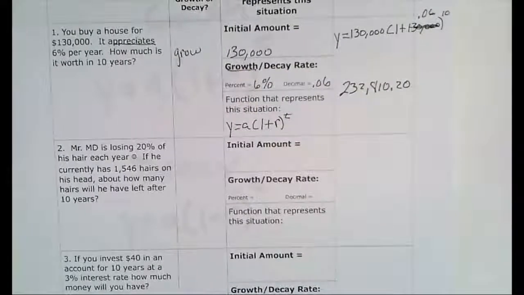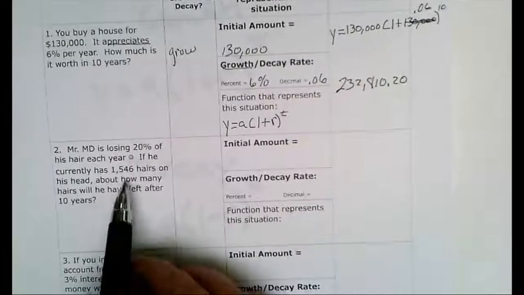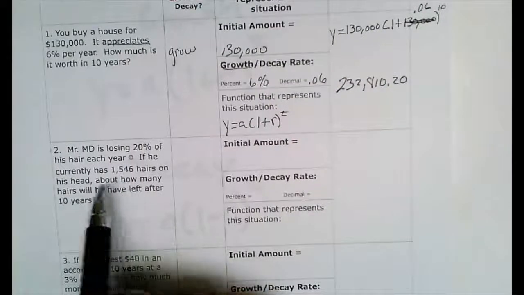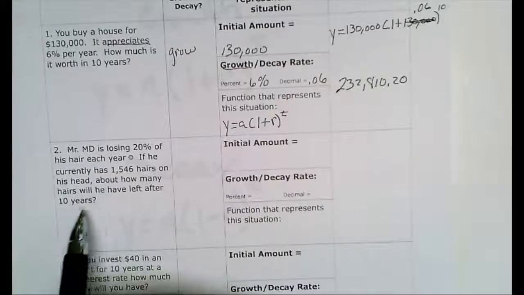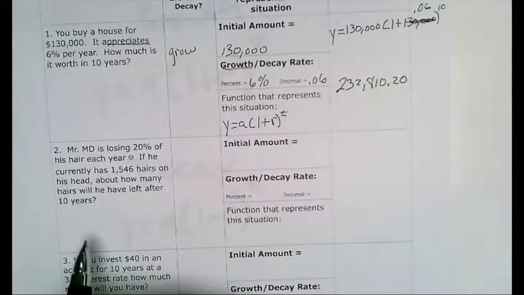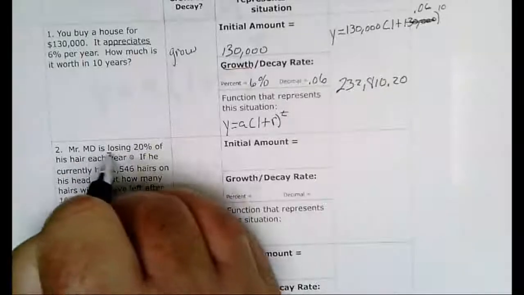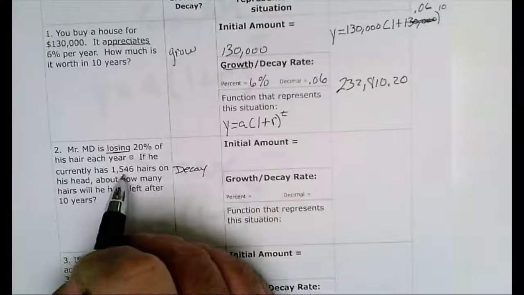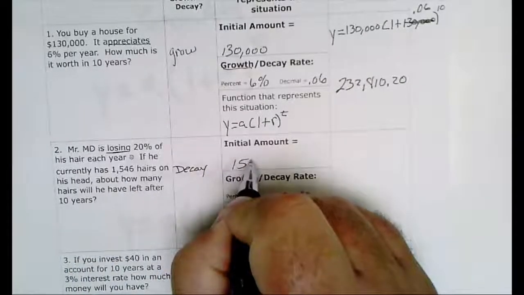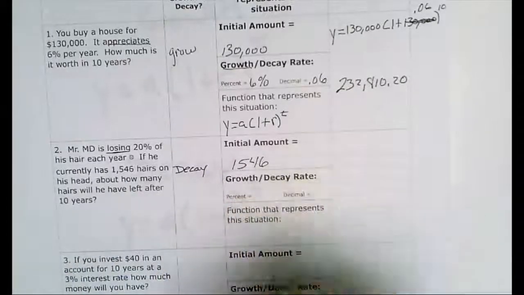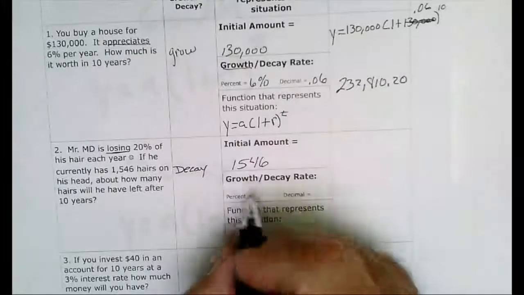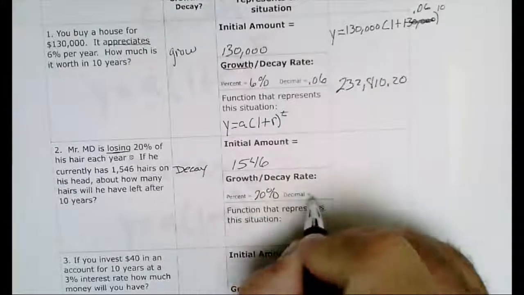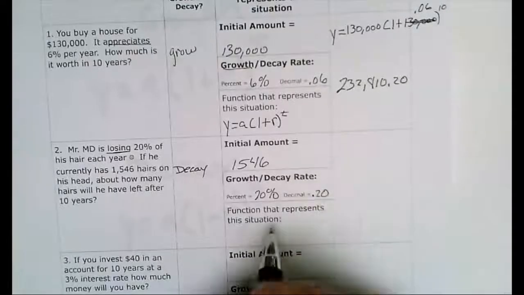Mr. MD is losing 20% of his hair each year. If he currently has 1,546 hairs on his head, how many hairs will he have left after 10 years? Okay, so he's losing his hair, so this is going to be decay. What is his initial amount? Well, currently he has 1,546, which is about 1,000 more than I have. He's losing 20%. As a decimal, that's 0.20. And this is decay, so we're going to subtract.